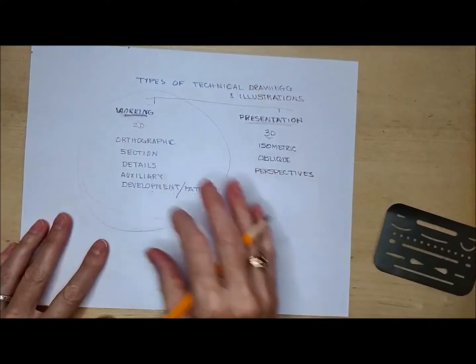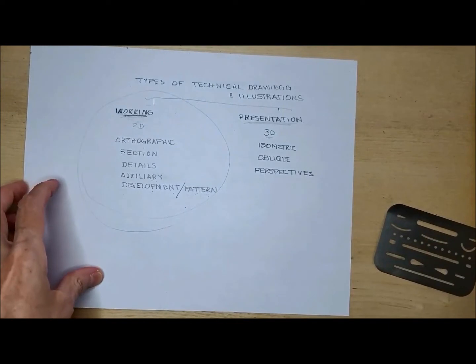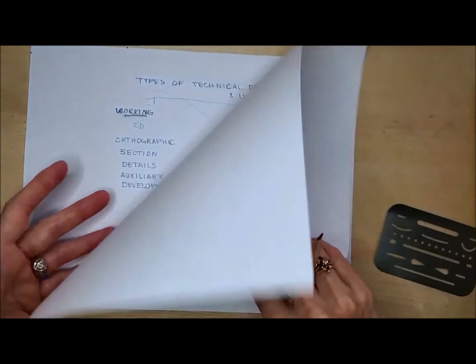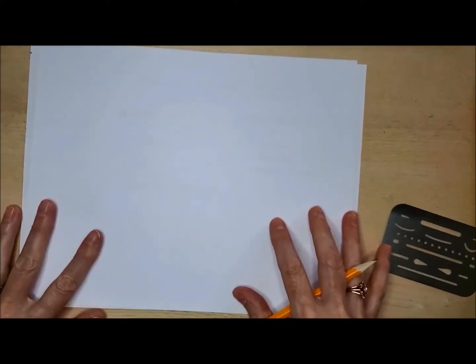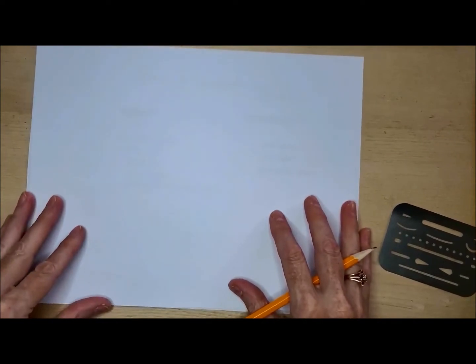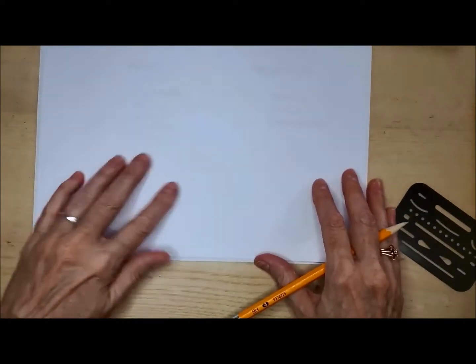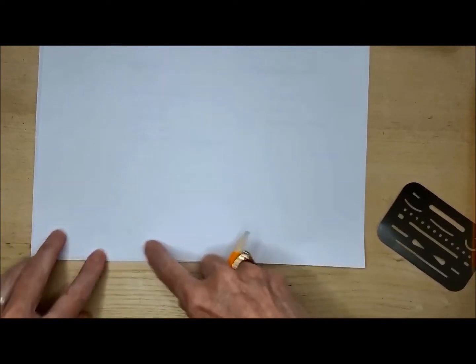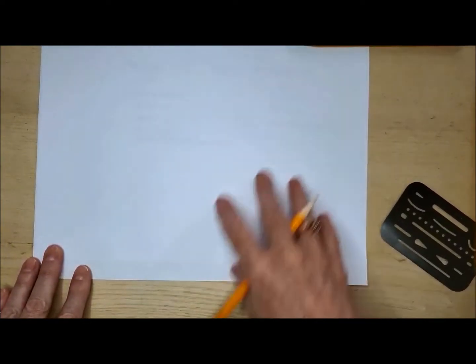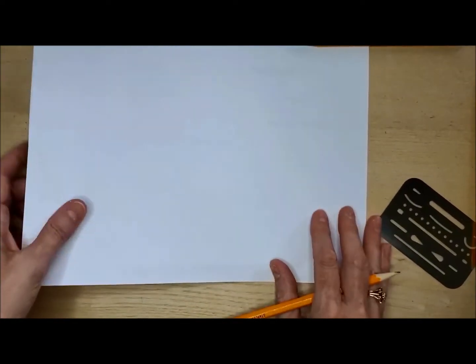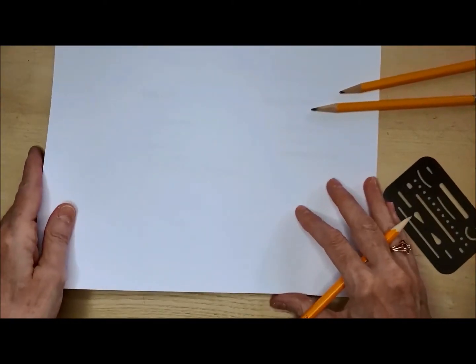Okay, so here we go. We have a nice sheet of notes. We're going to get right into some sketches. So we'll take a nice fresh sheet of paper. Again, you should be sketching with me. And we're going to work in the bottom quadrant here of the paper. And then we will start with a simple orthographic sketch.